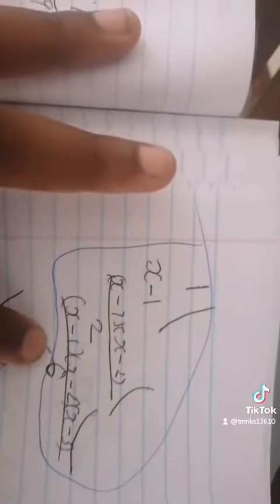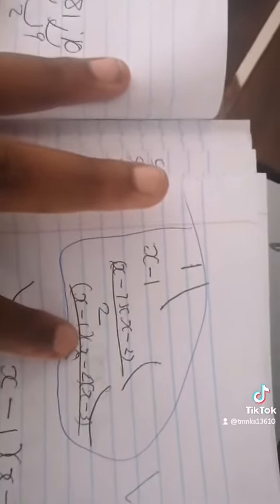You can see the pattern in the sequence, right? You simply take the bottom, have it be a factorial: x minus 1 plus x minus 2, x minus 1 plus x minus 2 plus x minus 3. You can tell: x minus 1 plus x times x minus 2 plus times x minus 3 plus times x minus 4. And I will explain the proof very quickly in the next video.